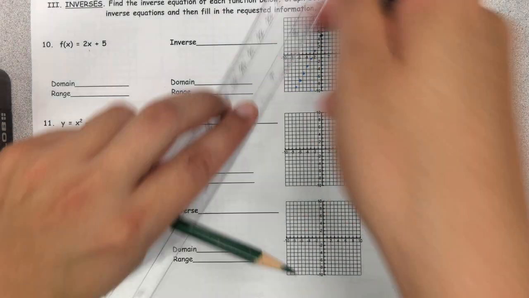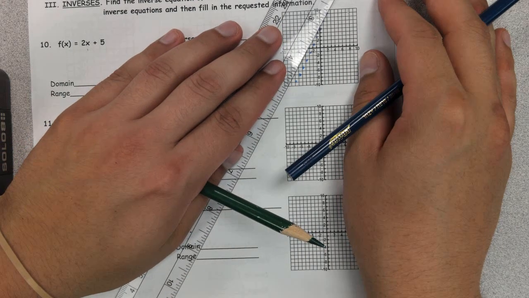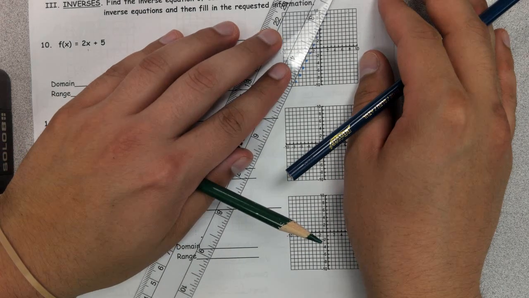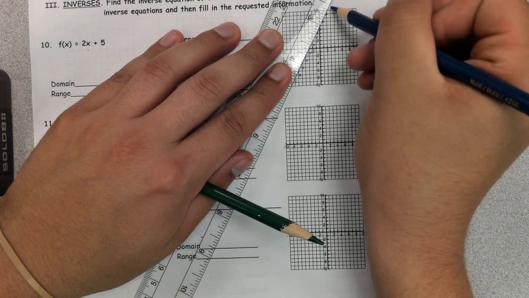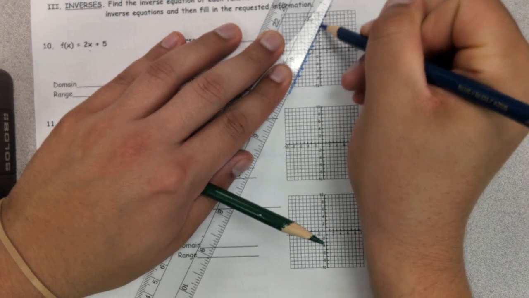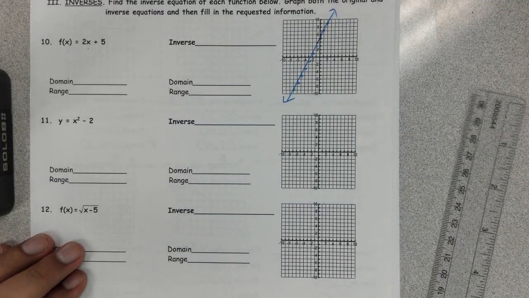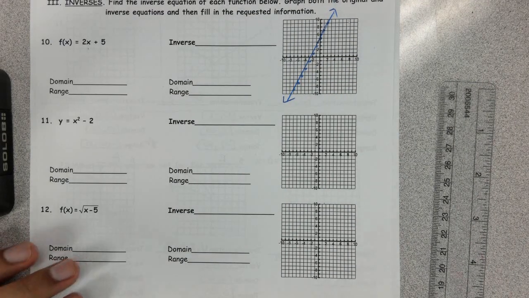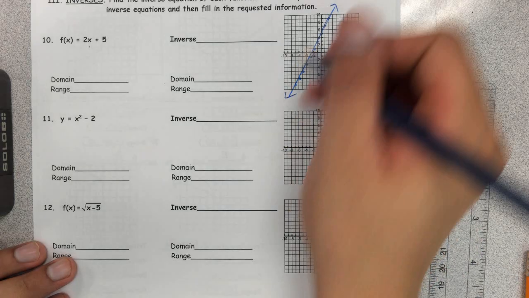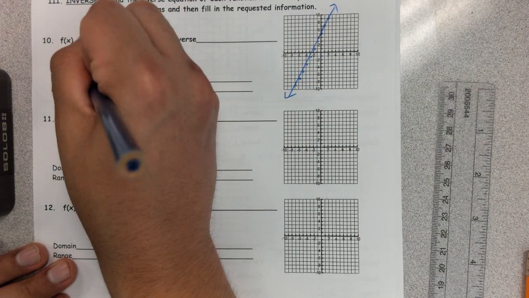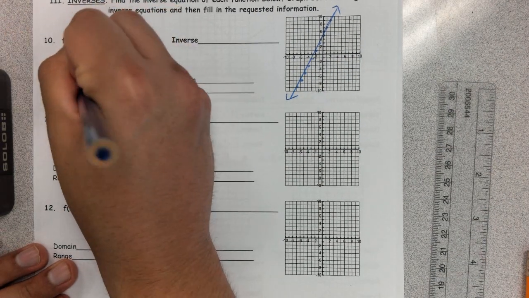So let me get the straight edge. So we got, so that's the original one. This is a straight linear line, so domain and range would just be all real numbers.